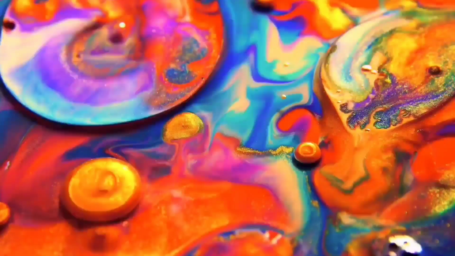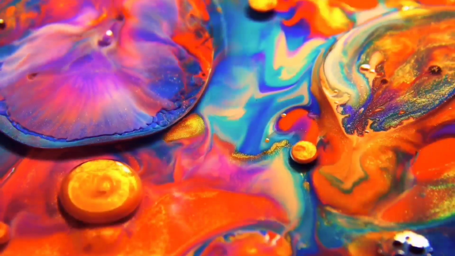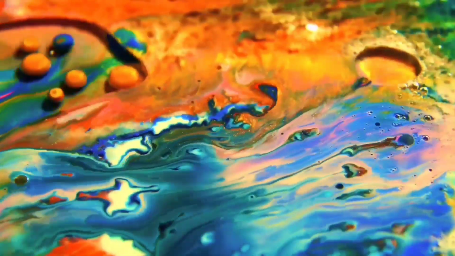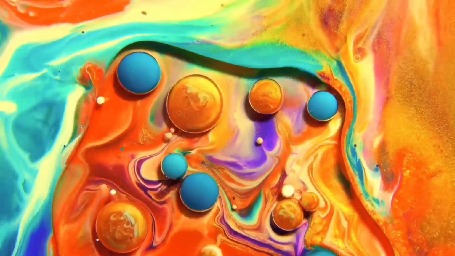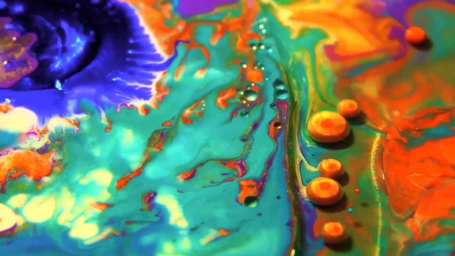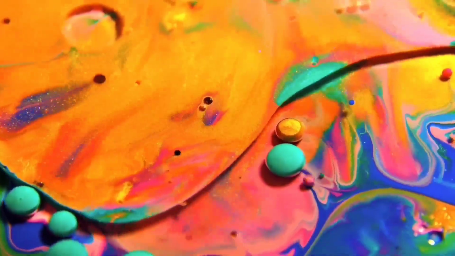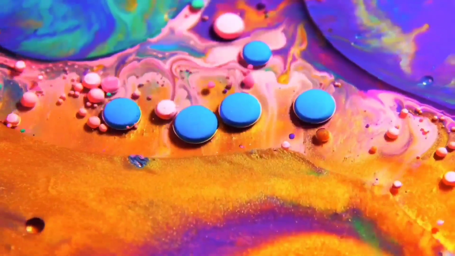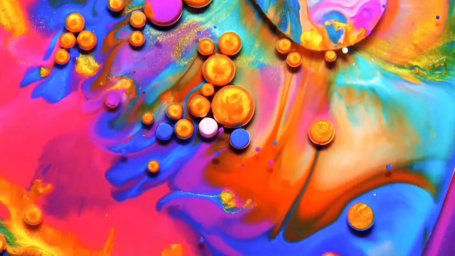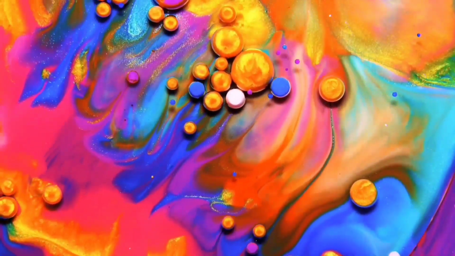A color's value is determined by how light or dark that color is. It has to do with the quality of light a color reflects. A color's hue is the name of the color itself. For example, red, yellow, and blue are the names of the colors.